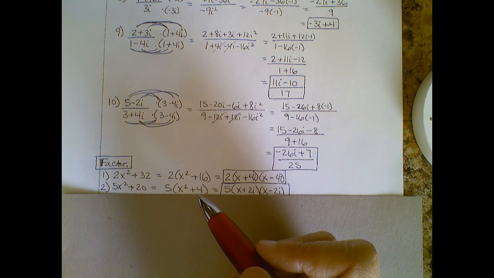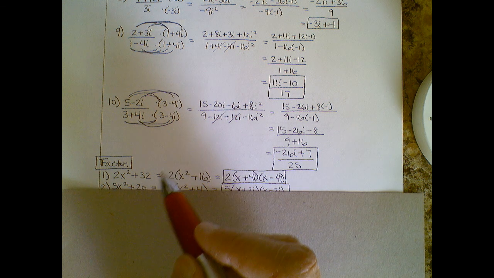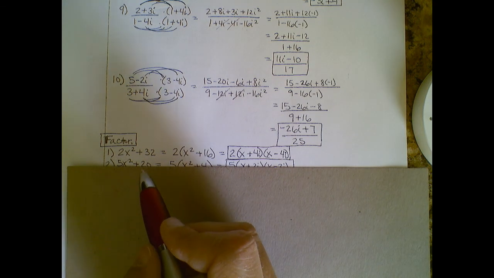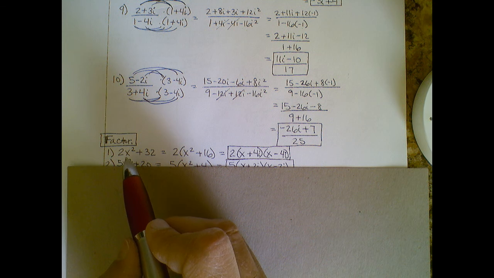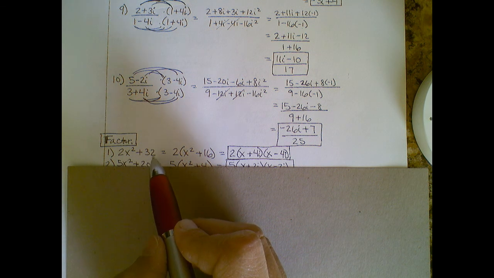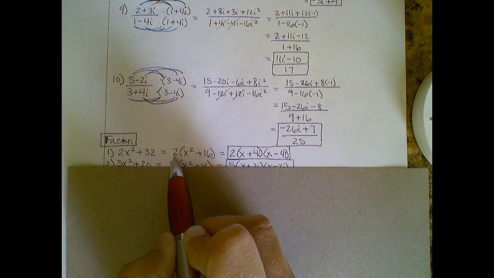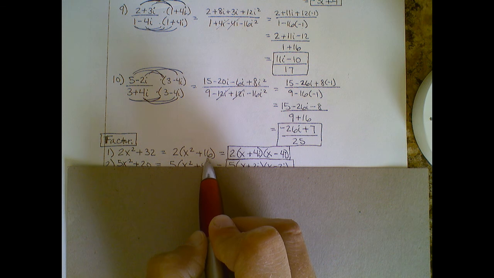Now these last couple we're going to be factoring. So to start off with, we factor out the greatest common factor. So both of these we can factor out a 2, so we factor out a 2. And then we have x squared plus 16 left over.